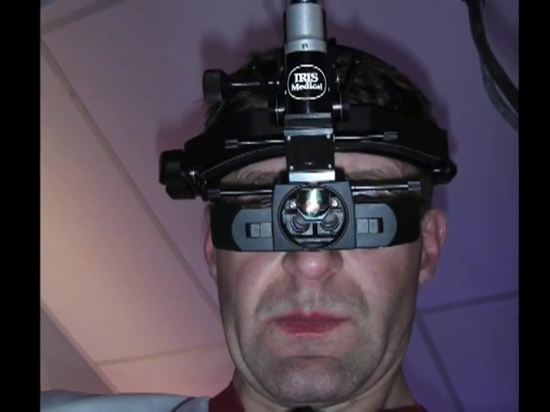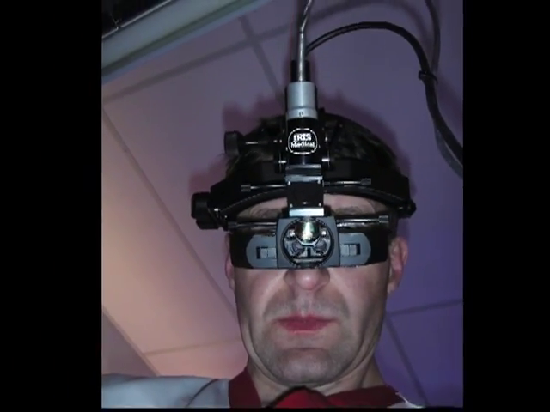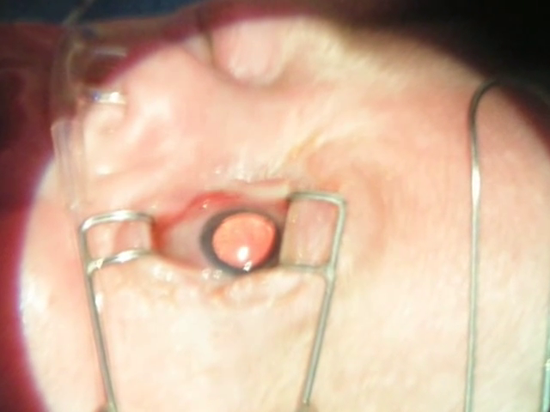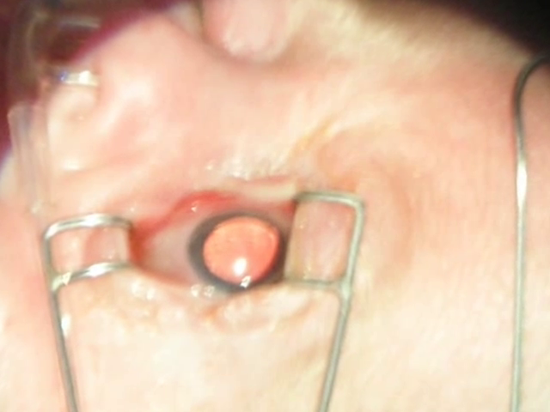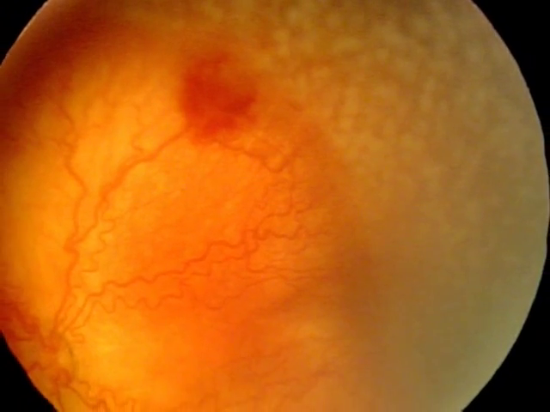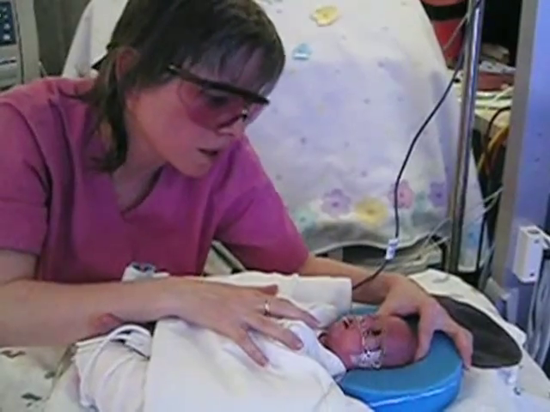The ophthalmologist's challenge is to deliver adjacent retinal laser spots through a dilated pupil to the retinal periphery to turn off the chemical messengers coming from stimulated avascular retina. Here are confluent laser burns in the peripheral retina attempting to turn off the plus disease of threshold retinopathy of prematurity.